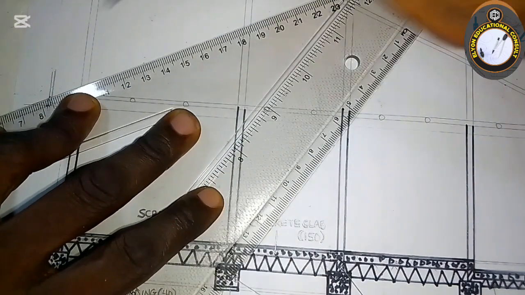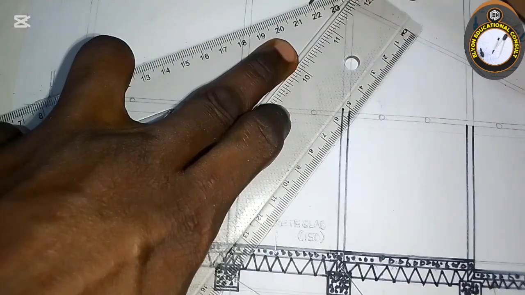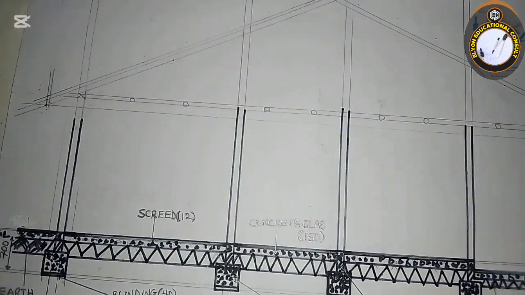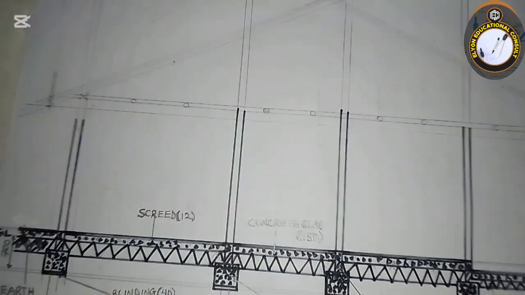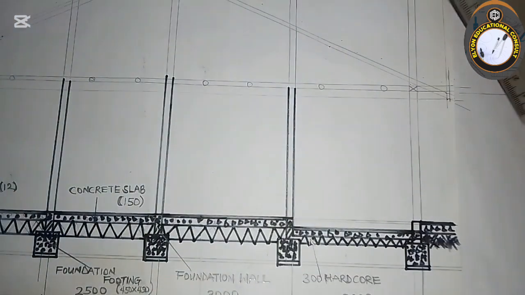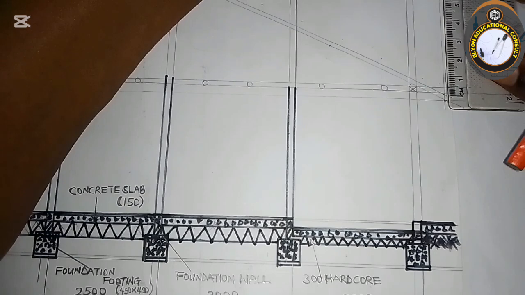So you have that drawn this way. Okay, then I will do the same thing at this side too, 0.2. And this side, so I'll take 0.2.